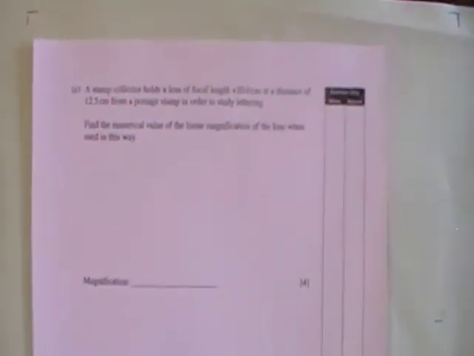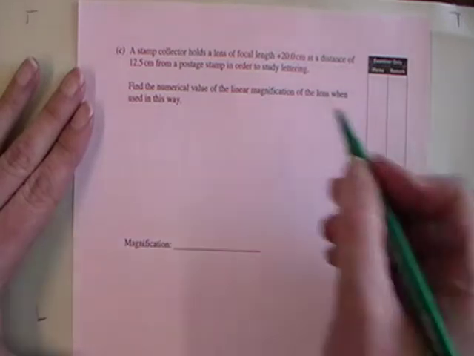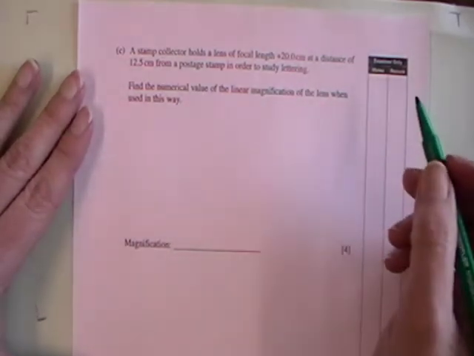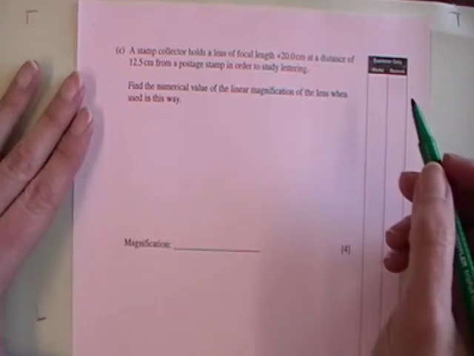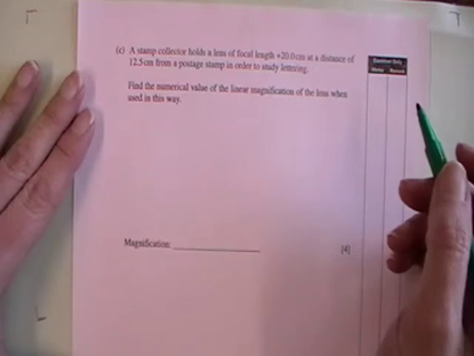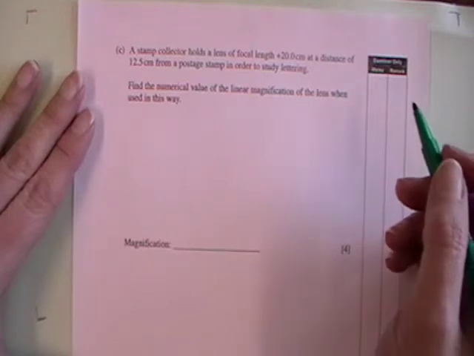Moving on to part C of this question then. Part C says a stamp collector holds a lens of focal length plus 20.0 centimetre at a distance of 12.5 centimetres from a postage stamp in order to study lettering. Find the numerical value of the linear magnification of the lens when used in this way.